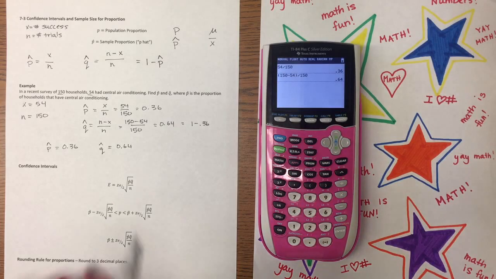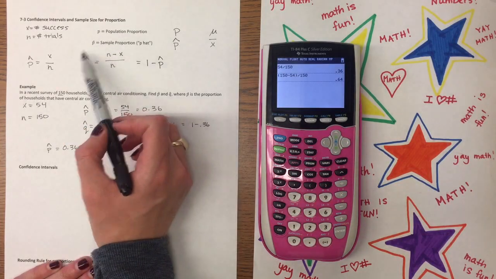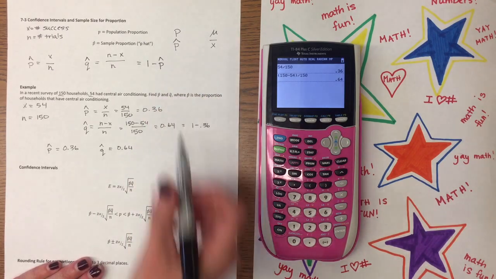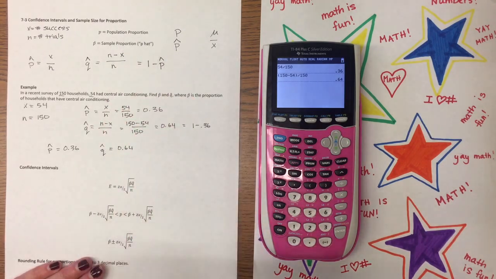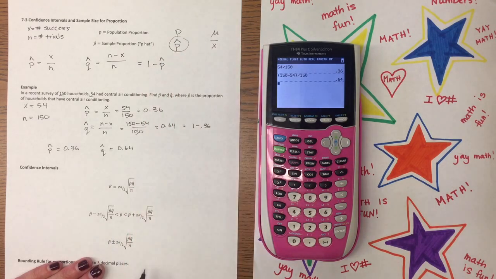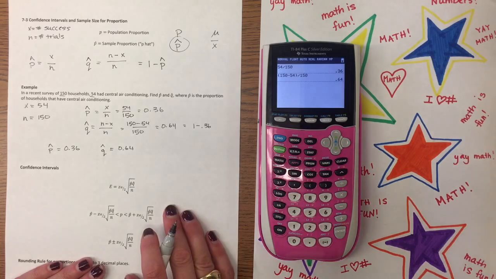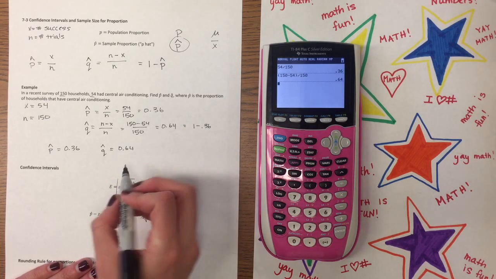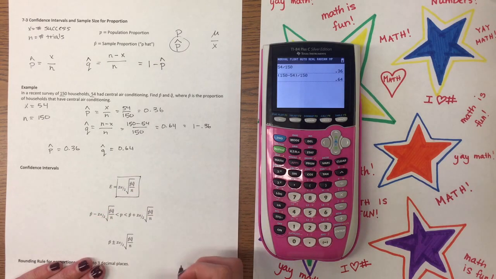Welcome back. Now that we know how to find our p hat and q hat, we know how to find our best point estimate of the population proportion. So our best point estimate of the population proportion is p hat. And now we need to look at the error. When we find the minimum error, we're going to use this formula.